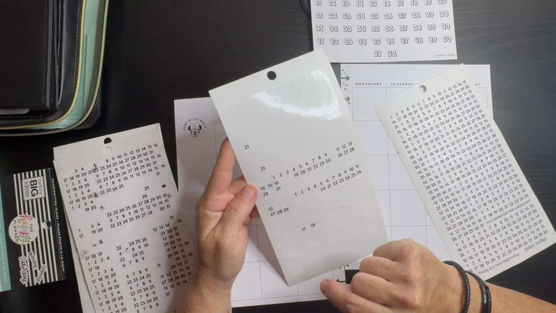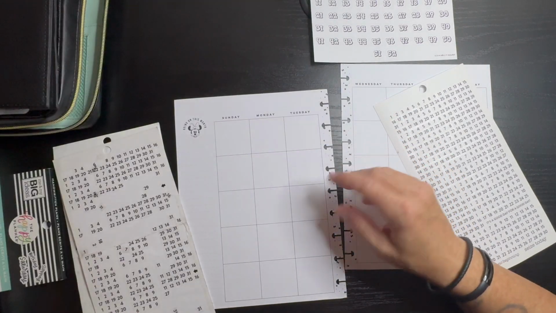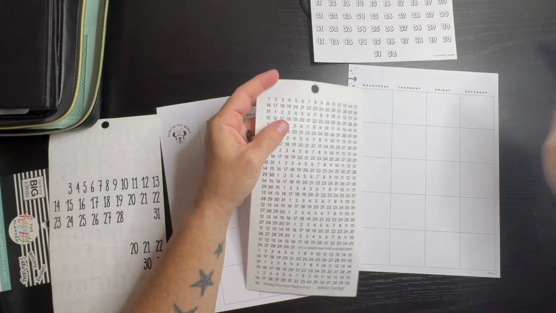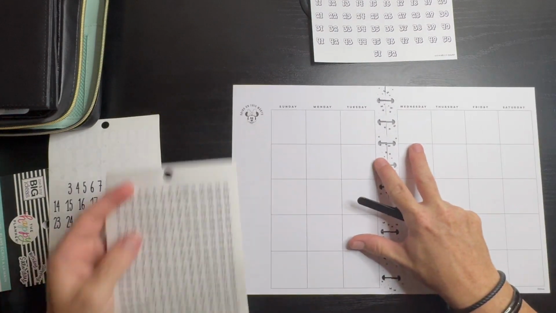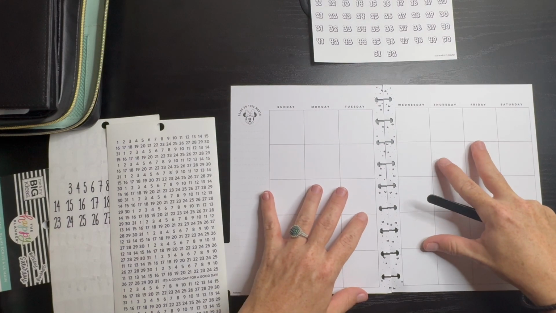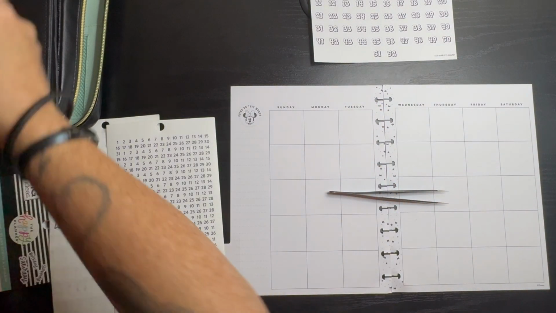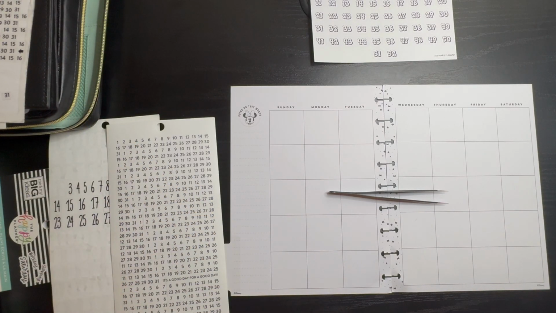There's not a 30 on this page, so we won't use this one. We're just going to start fresh. So I am a Monday start person, so we are not going to have this start with a Sunday. We're going to completely 100% redate this bad boy.